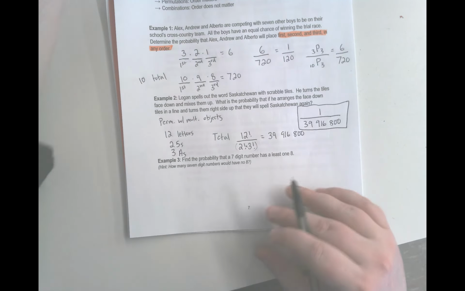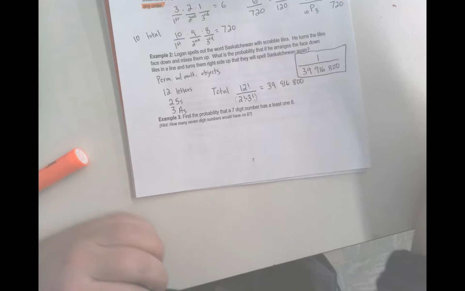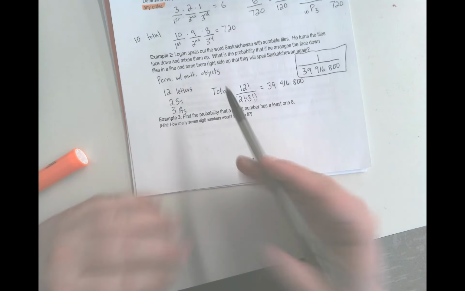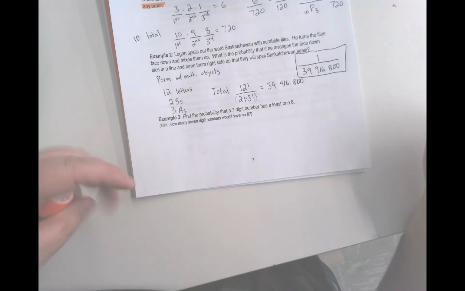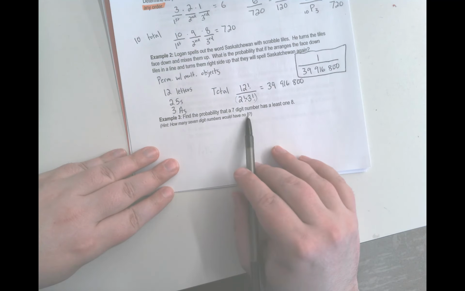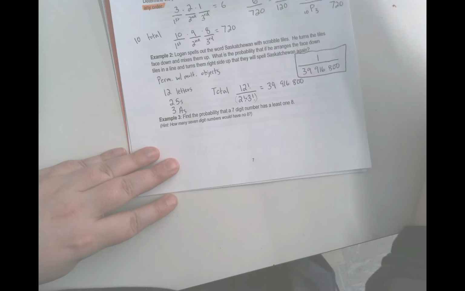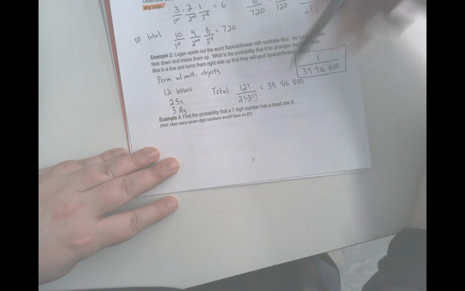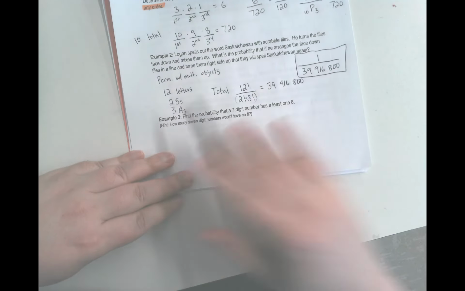Example number 3, find the probability that a 7-digit number has at least one 8. And there's a hint here underneath that says how many 7-digit numbers have no 8. So what we are going to do is calculate the number of 7-digit numbers that have no 8. We are going to calculate the total number of ways that we can just make a 7-digit number. And then we're going to do a little bit of subtracting to find how many have at least one 8. All right, so let's run through that.